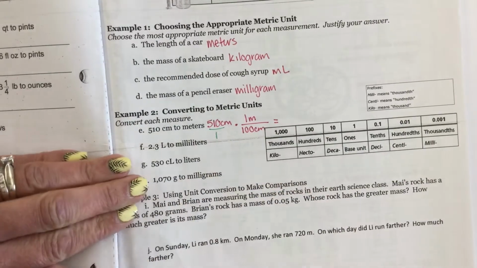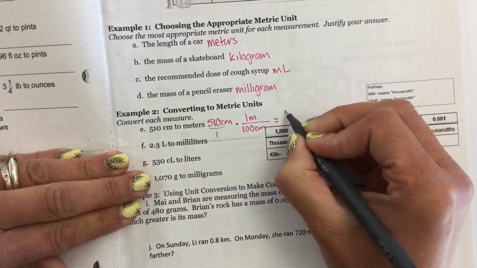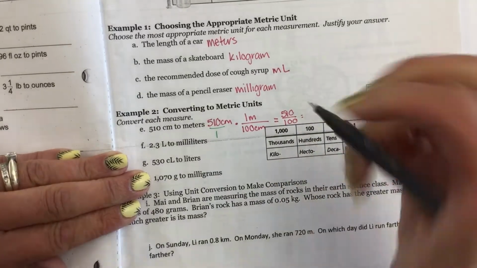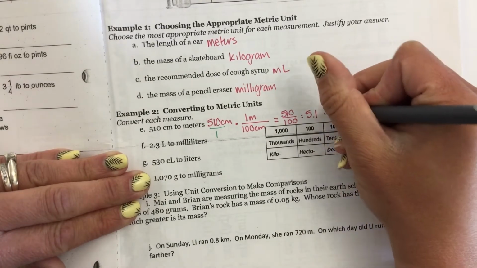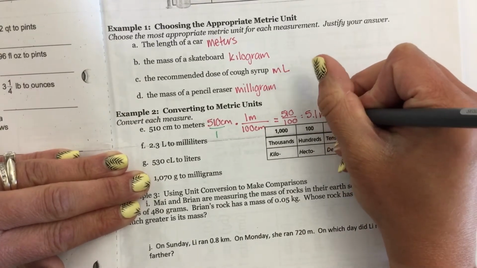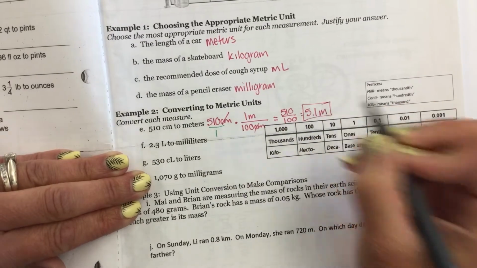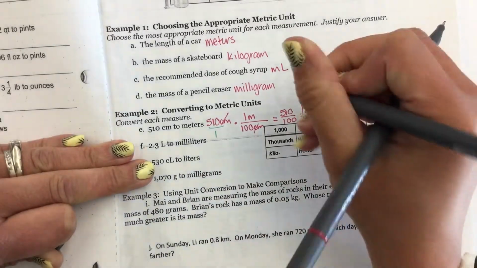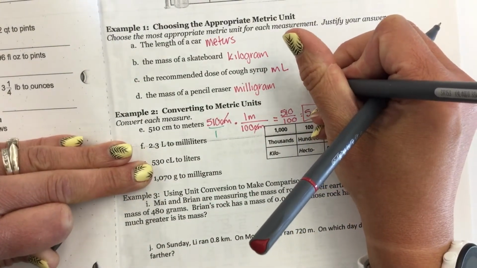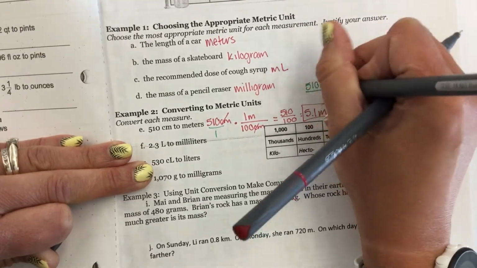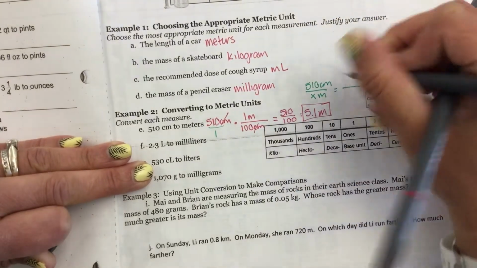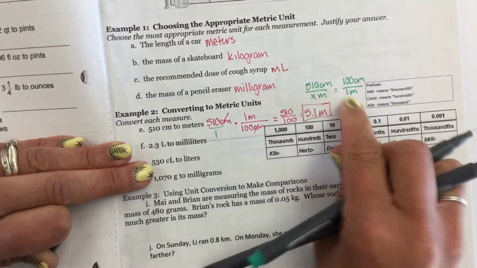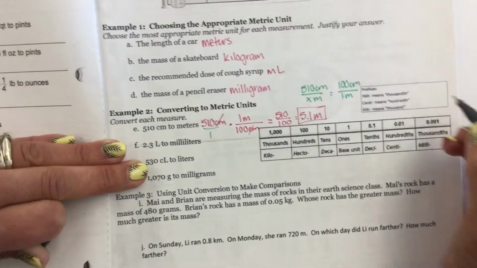So this is using a conversion factor. So 510 times 1 is 510. 1 times 100. And then when you divide, we get 5.1. Okay, so that's one way to do it. We could also use the proportion like we did yesterday. So I'm going to do that one over here. 510 centimeters, how many meters is that? Well, if there are 100 centimeters in 1 meter, 510 times 1 divided by 100 is going to give you the same answer.